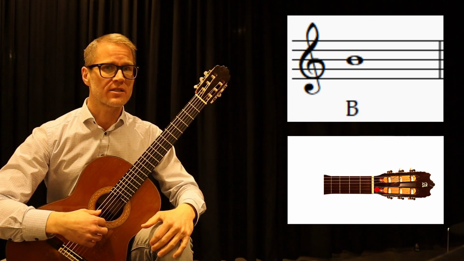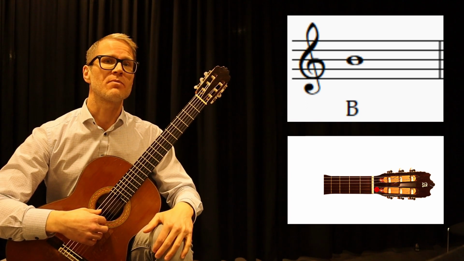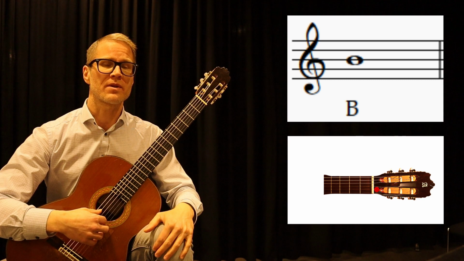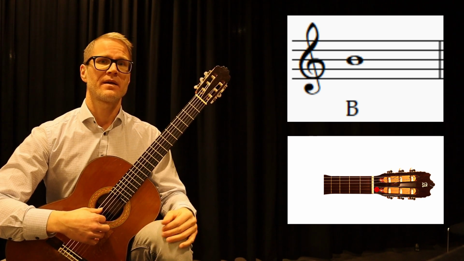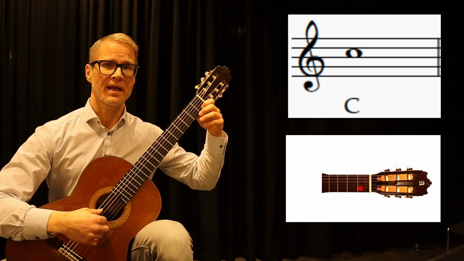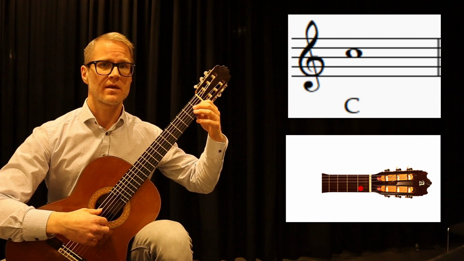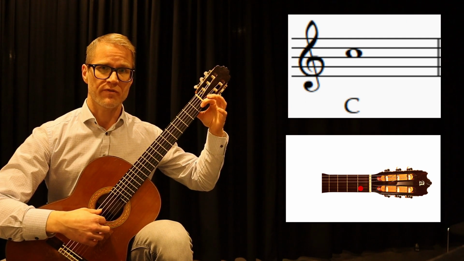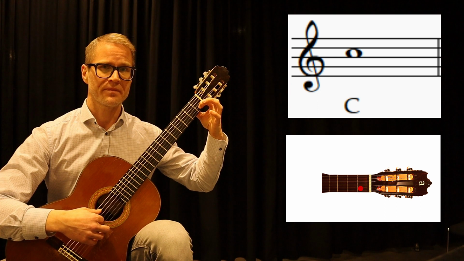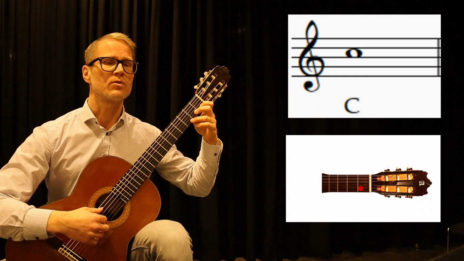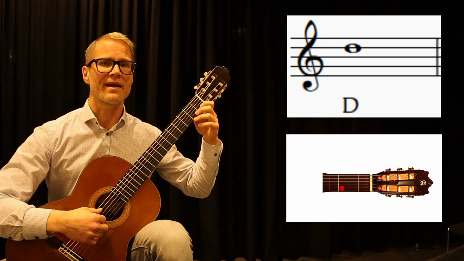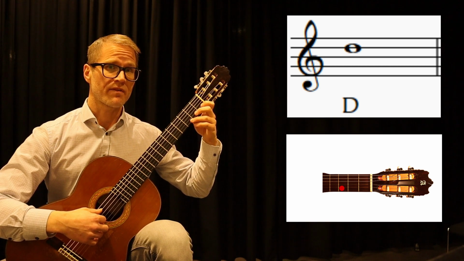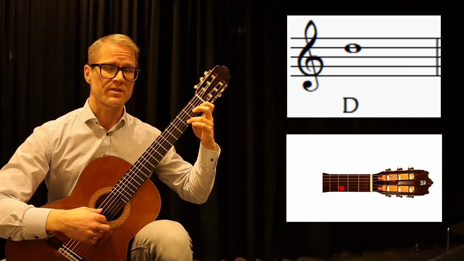And now the open second string, or the note B, is placed on the 3rd line in the notation staff. Then we have the note C placed in the 3rd space in the notation staff, 1st fret on 2nd string. Then we have the note D placed on the 4th line in the notation staff, and it's on the 3rd fret on 2nd string.